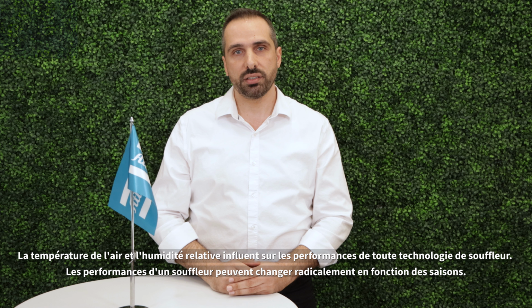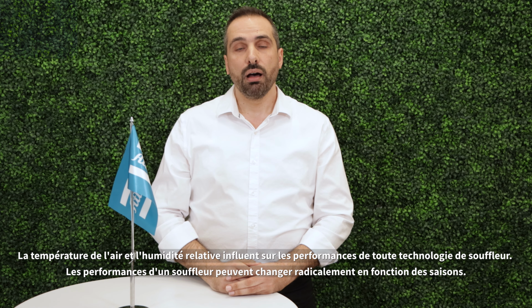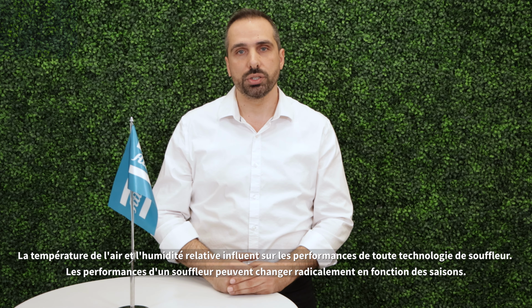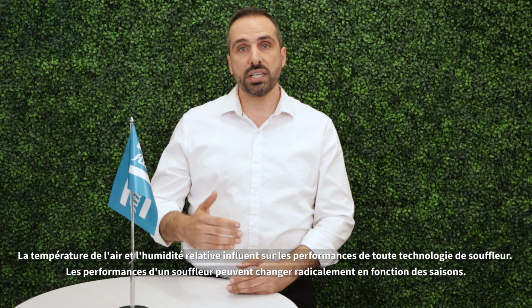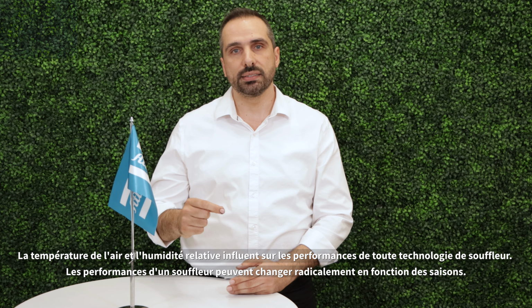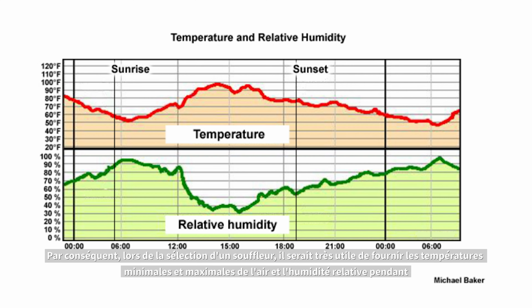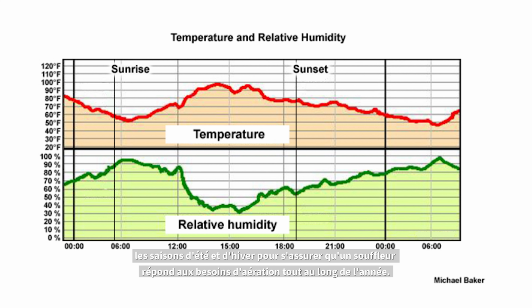Fourth criteria is ambient temperature and relative humidity. Air temperature and relative humidity affect the performance of any blower technology. A blower performance may change dramatically during different seasons. Therefore, when selecting a blower, it would be very helpful to provide the minimum and maximum air temperature and relative humidity during summer and winter seasons to make sure a blower meets the aeration requirement throughout the whole year.